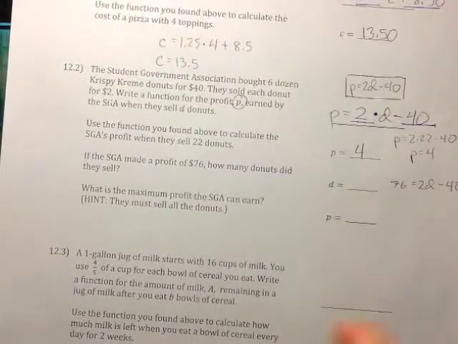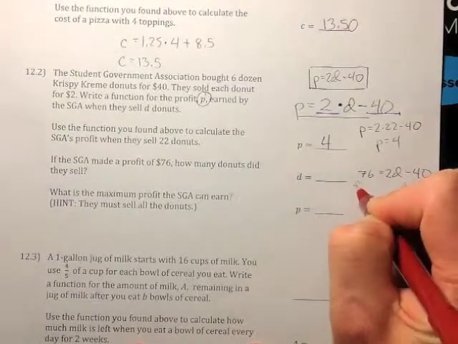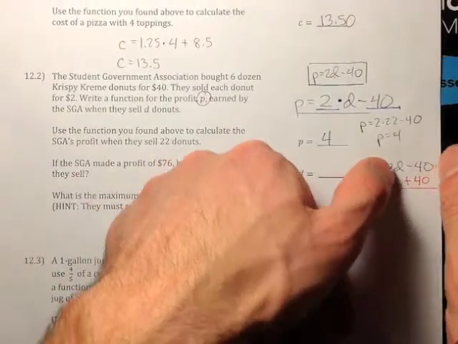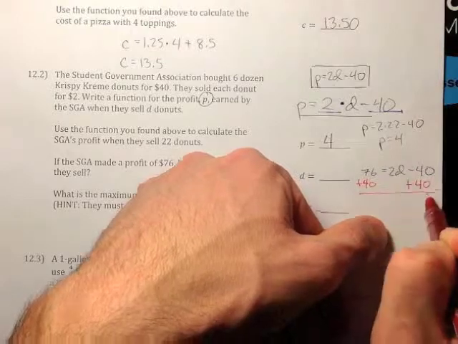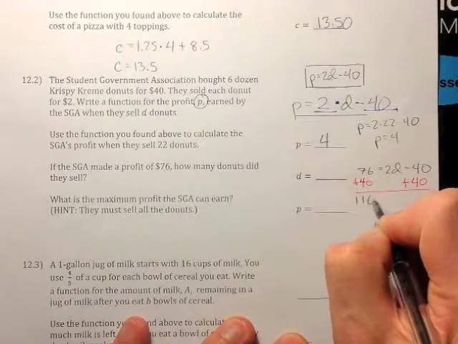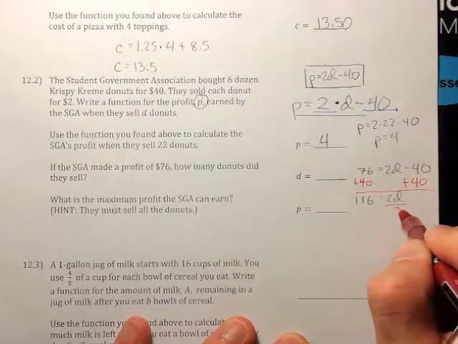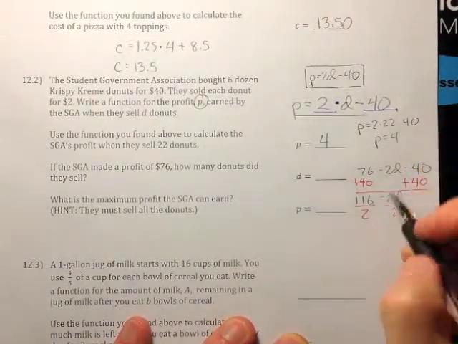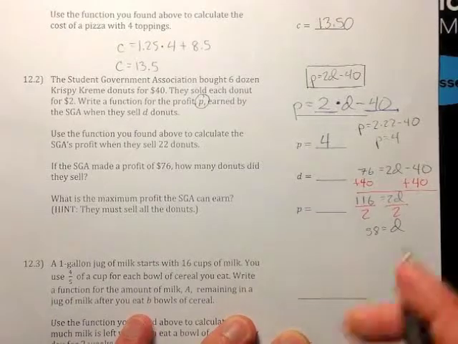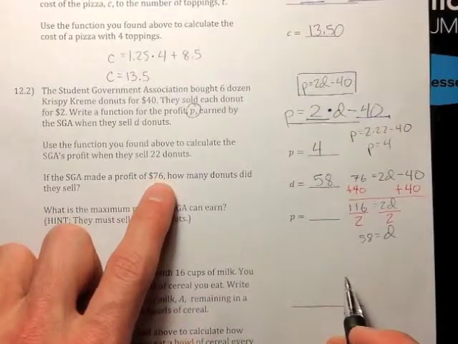So in order to solve this equation for D, we have to first add 40 to both sides. We cannot divide by 2 first. We have to add 40 to both sides. Remember, start out, work your way into the variable that you want to solve for. So 76 plus 40 is 116 equals 2D. And then divide both sides by 2. And this should be 58. I hope so, I'm doing that in my head. So, the number of donuts that you have to sell is 58 in order to make a profit of $76.